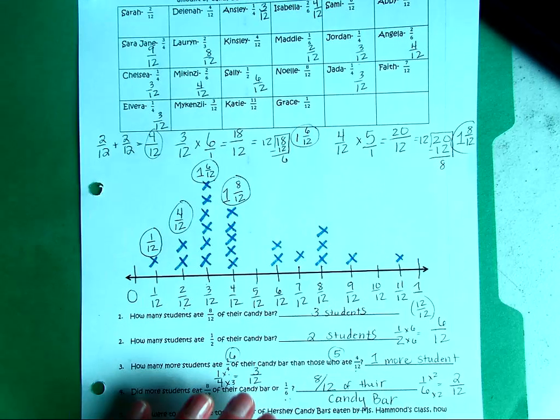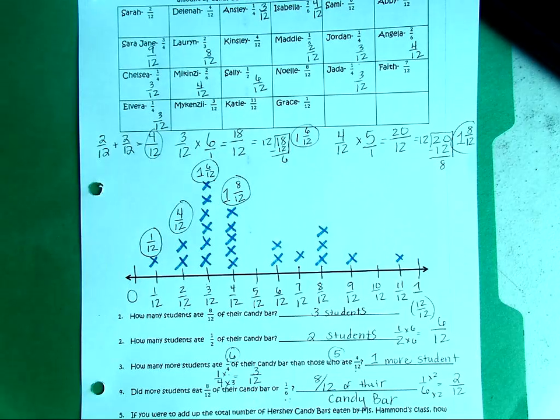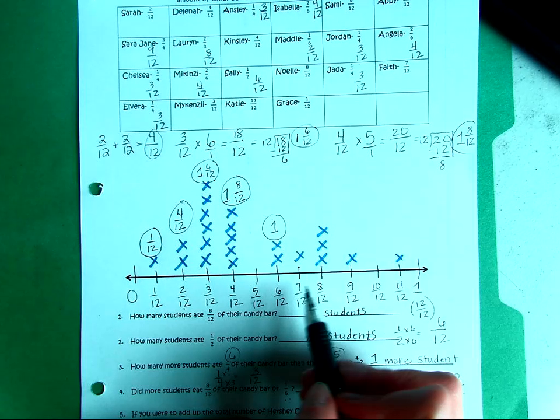I have 6 twelfths plus 6 twelfths. That's an easy one. If you have half and a half added together, that makes 1 whole. So 6 twelfths plus 6 twelfths would be 12 twelfths, which is equal to having 1 whole. There's only one person who had 7 twelfths of their Hershey bar. And now I have 8 twelfths times 3.